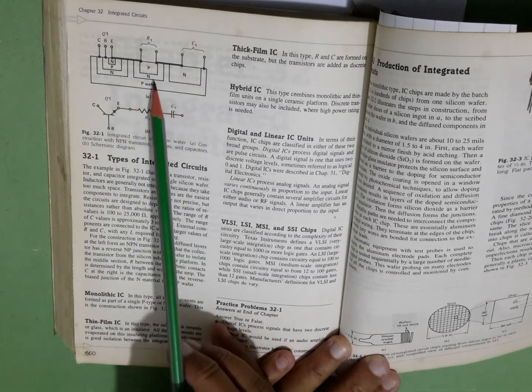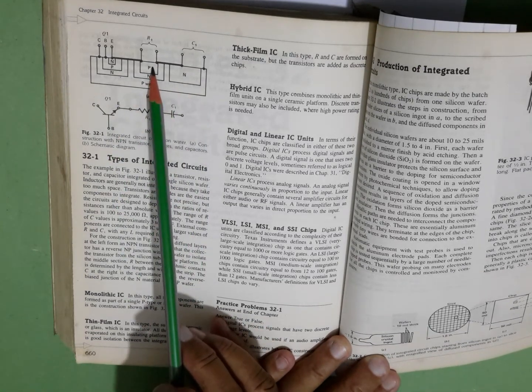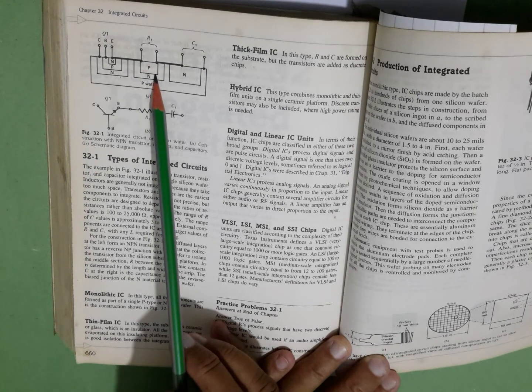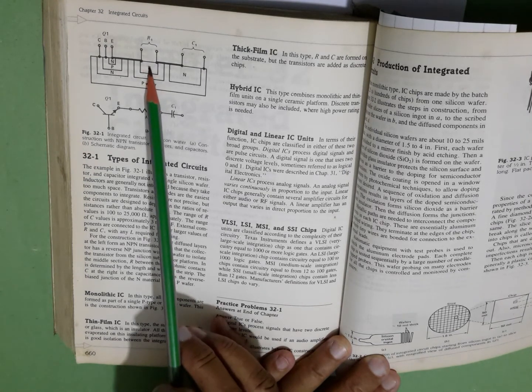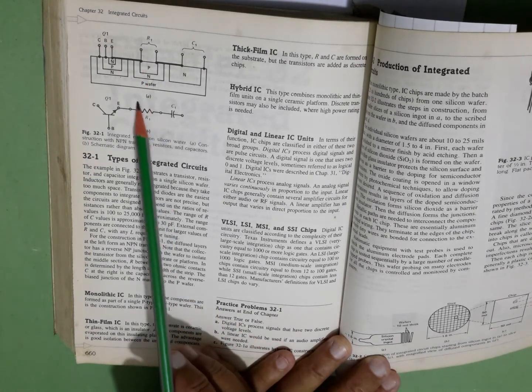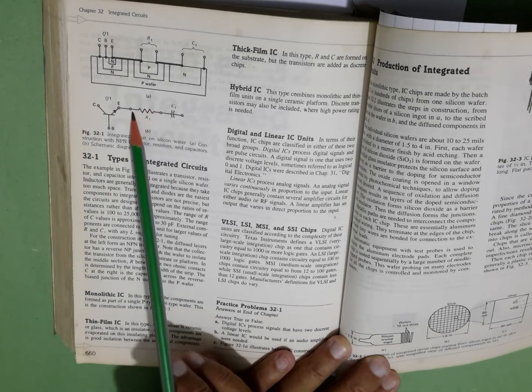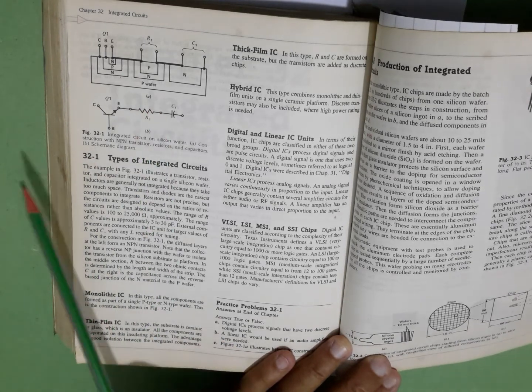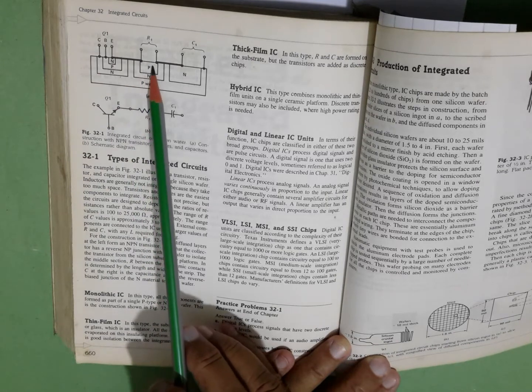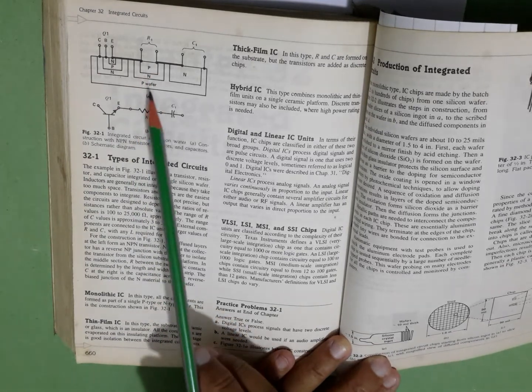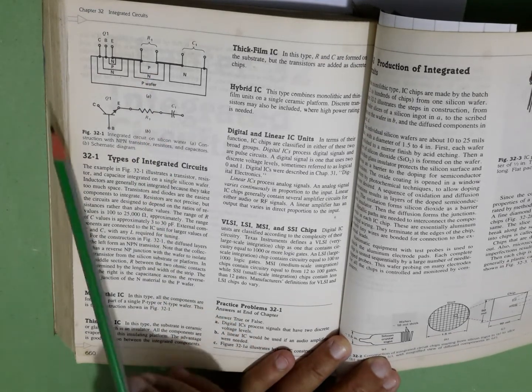Then this is the P substrate and N doping forms an NP junction and produces a resistor, not a physical one but doped material that forms integrated resistors.